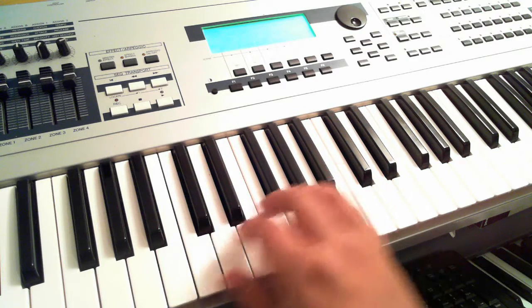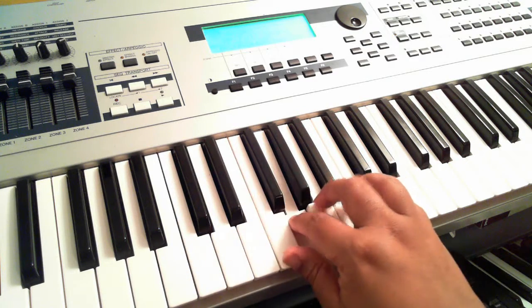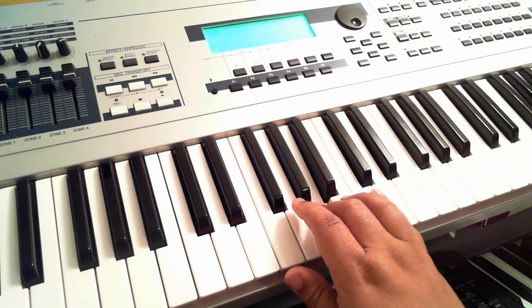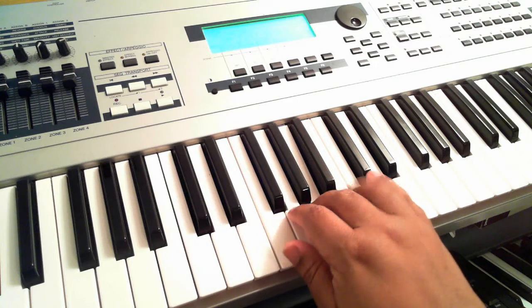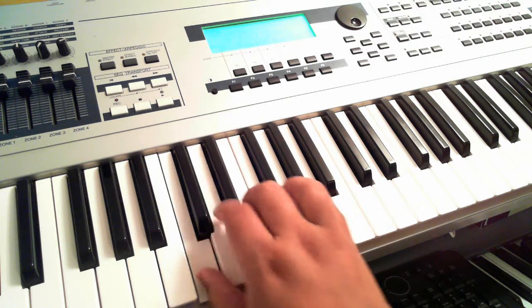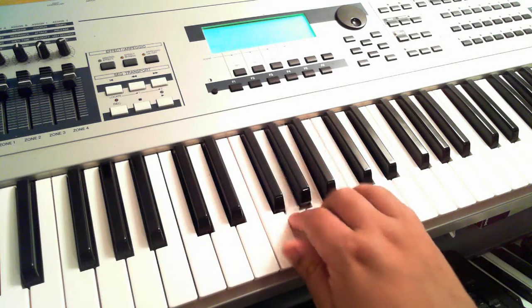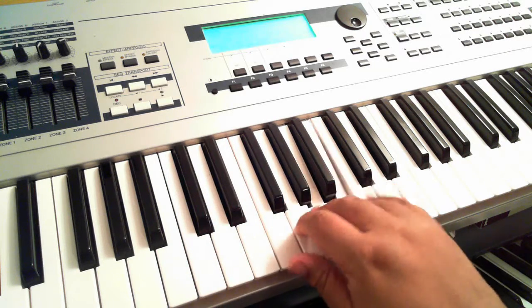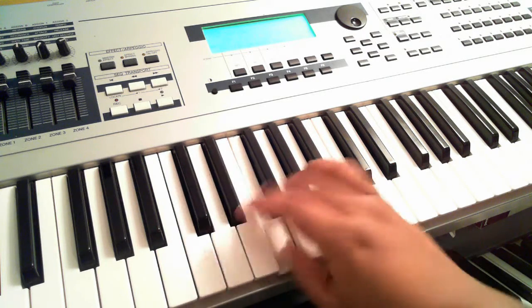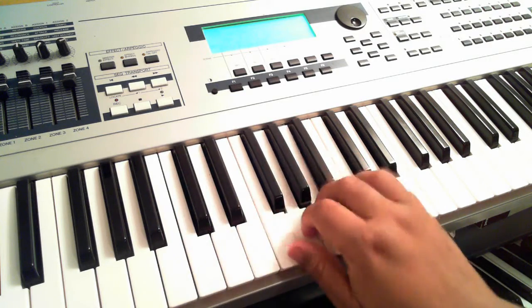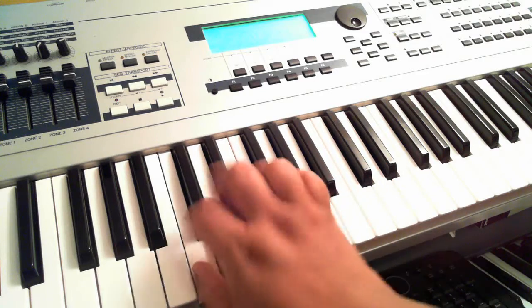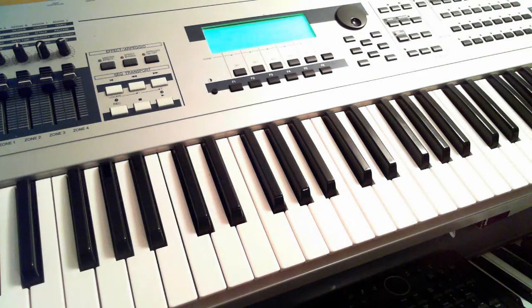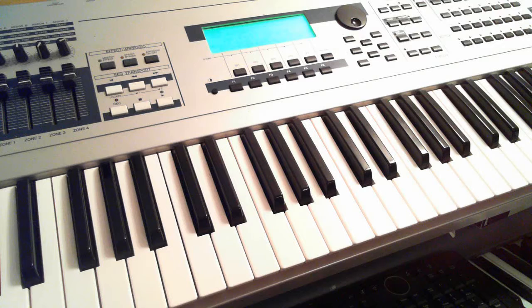And then practice going up. 1, 2, 3, under. Over. See? I skipped a note somewhere in there. So, okay, so that's the lesson. Do this. I'm telling you, learn all of your major scales.